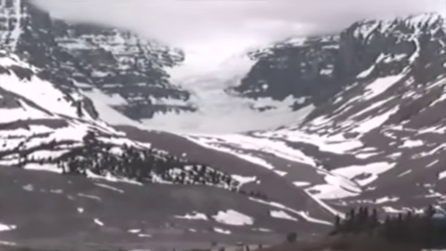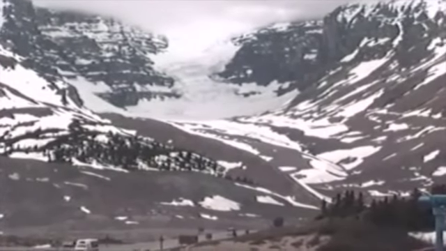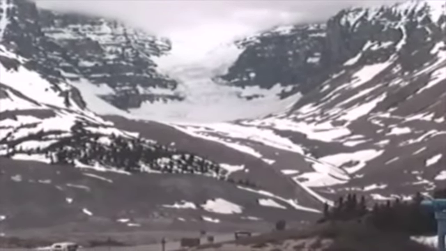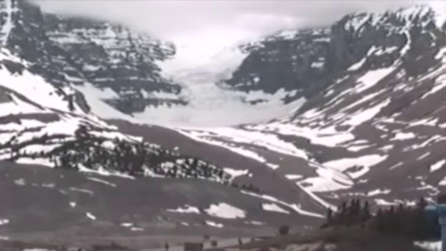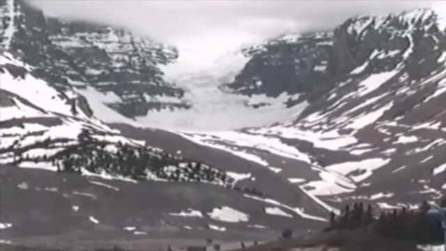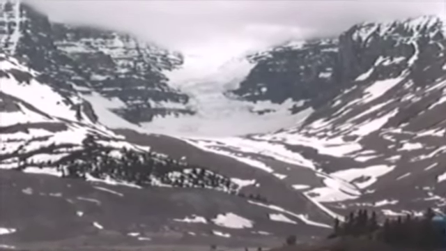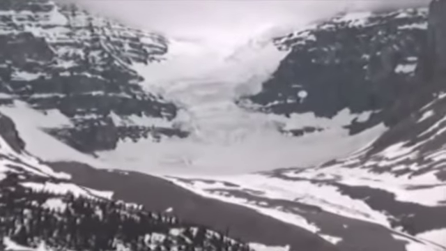Swinging further to the north, we look at exactly the same kind of dynamic. The gorge, the glacial valley, glacier at the top. The sheer cirque walls to the right.